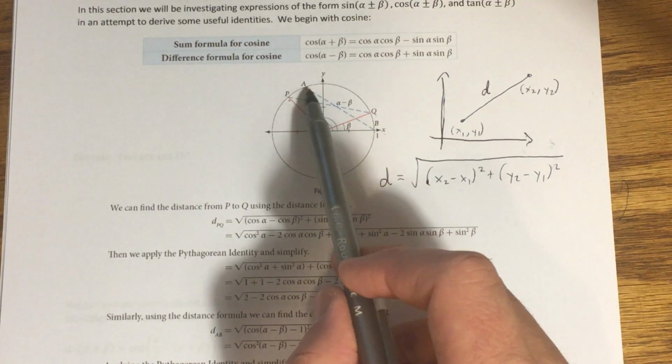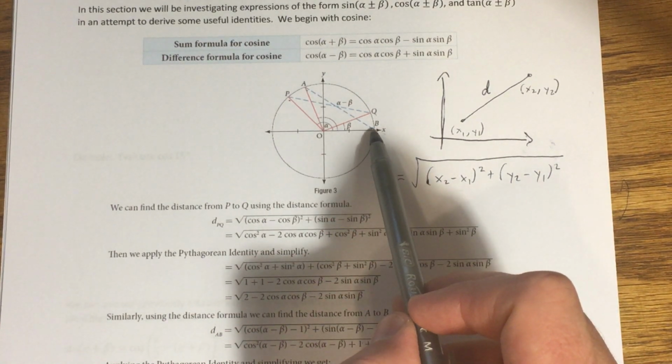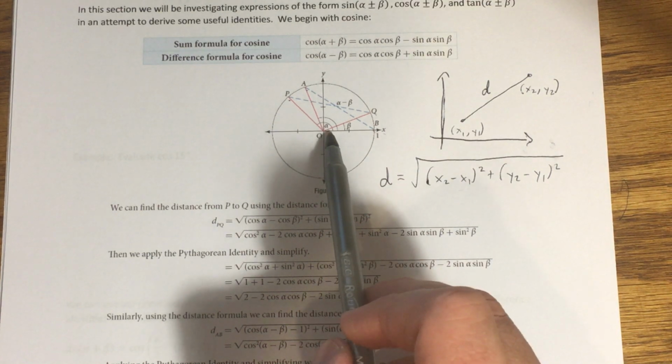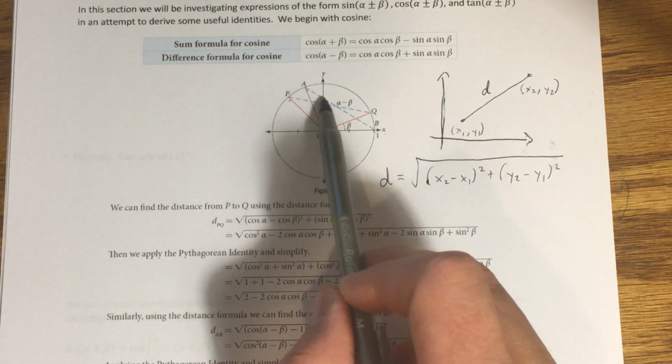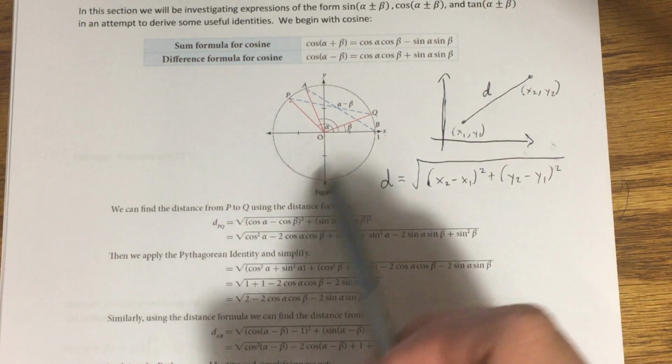If I were to create this blue dashed line joining point A to point B, which is really the point (1, 0) on the positive x-axis here, then I've created a triangle. That triangle has this red radius, this blue dashed line, and this part of the positive x-axis as its edges.